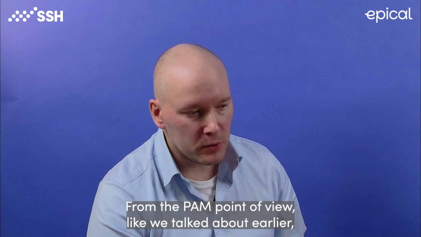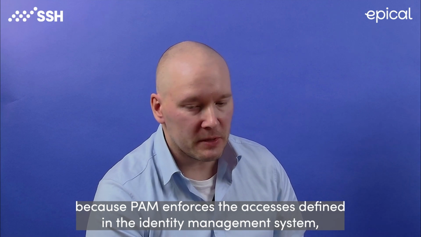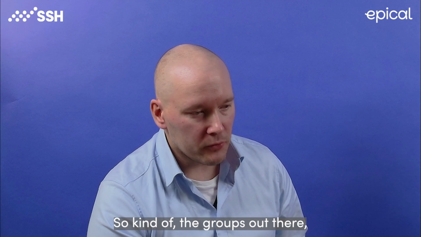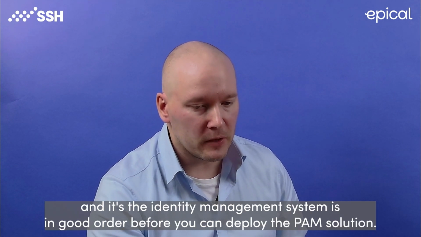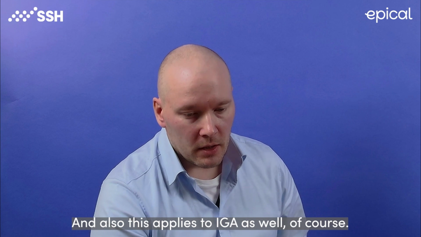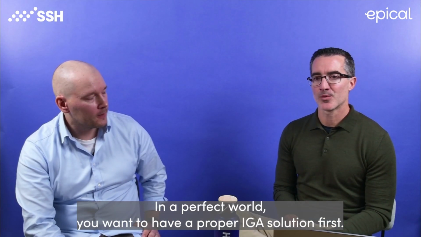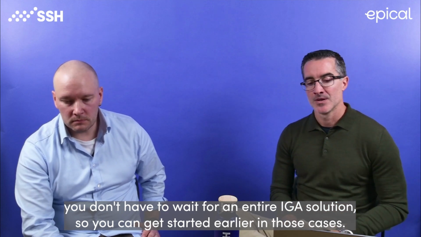From the PAM point of view, like we talked about earlier, because PAM enforces the accesses defined in the identity management system, it is quite important that the identity management system is up to date. So the groups are there, how users are distributed within the organization has been defined, and the identity management system is in good order before you deploy the PAM solution. And this applies to IGA as well, of course. But a PAM solution is only as good as the identity data that the access is based on. Yeah, in a perfect world, you want to have a proper IGA solution first. But if there's a small piece of the puzzle that you know is in good enough shape, you don't have to wait for an entire IGA solution. So you can get started earlier in those cases.